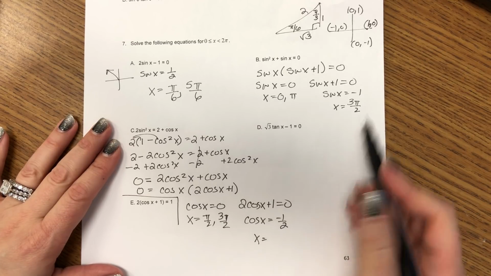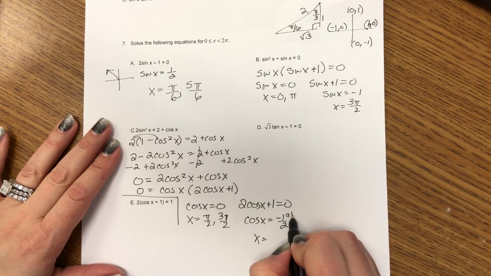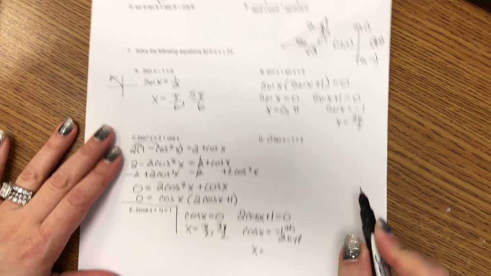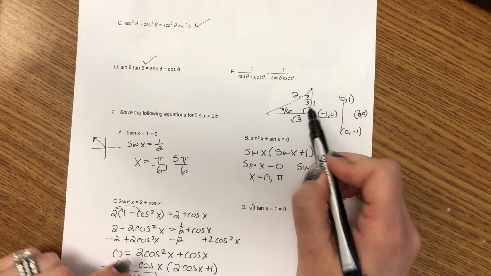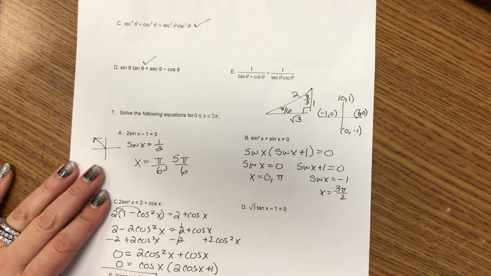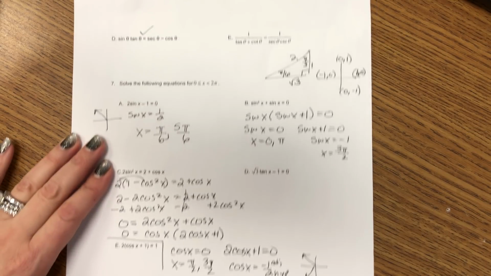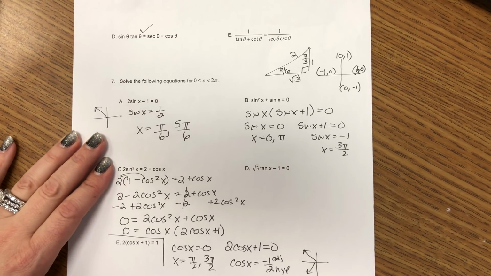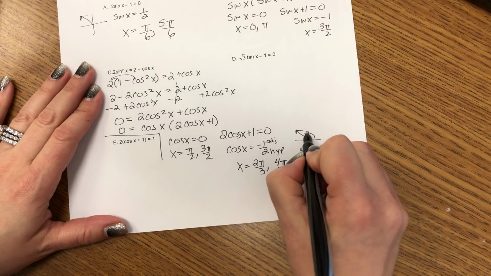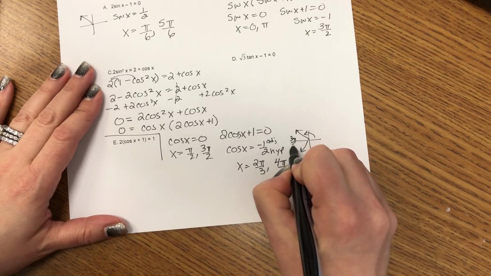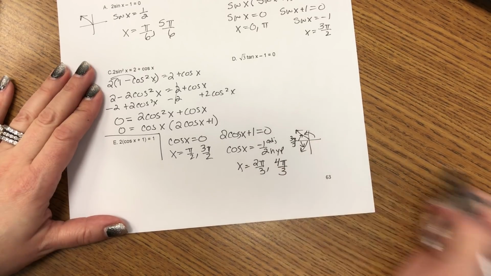And this one, I want to know adjacent over hypotenuse. So what is adjacent is pi over 3. But I need the quadrants where cosine is negative, and that's up here and down here. So that's 2 pi over 3 and 4 pi over 3. Oops, sorry, 2 pi over 3 and 4 pi over 3, because this is 3 pi over 3. So a little less and a little more.